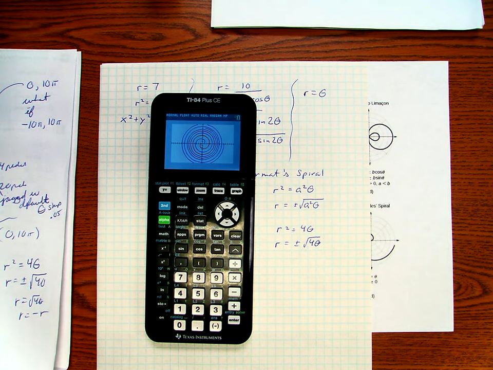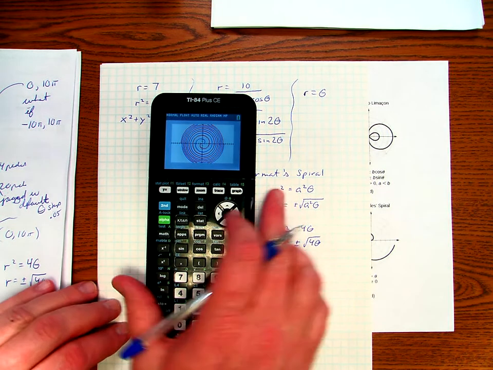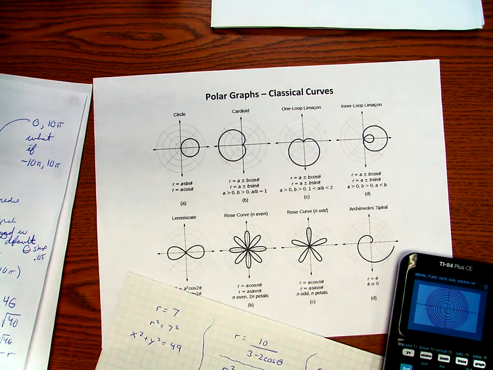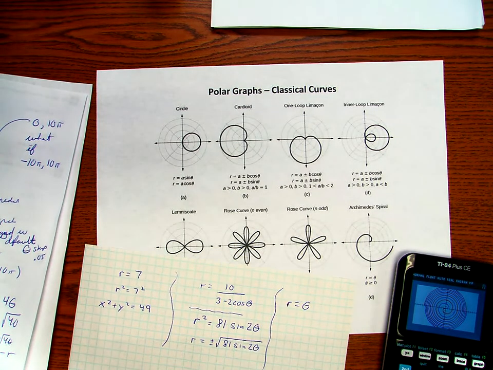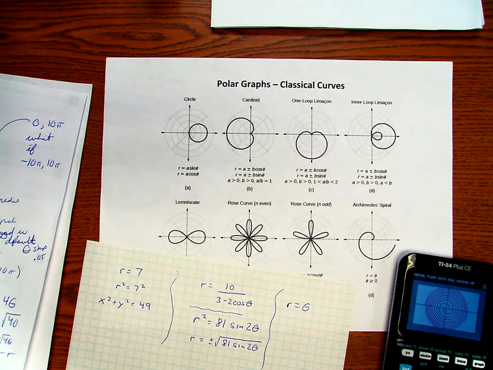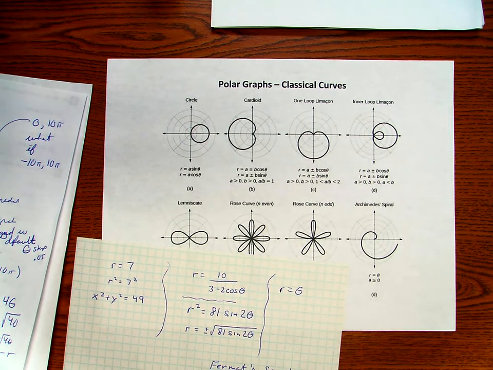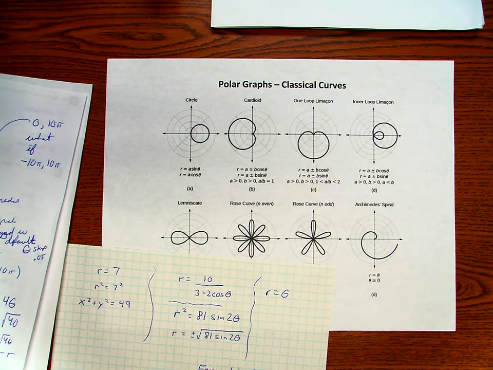So this is a pretty cool looking graph if you have a color graph, because you can see in this case the red and the blue blending together. So we kind of get two spirals that work within each other. The Fermat's spiral is not on this reference sheet. I'm not sure if it's referenced in your book or not, but you can learn more about it if you're so inclined by Googling it.